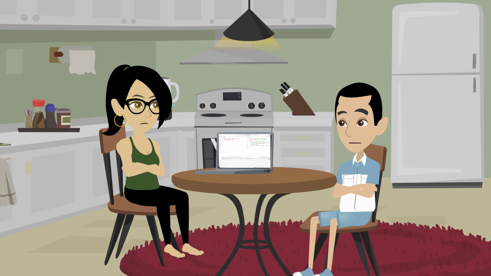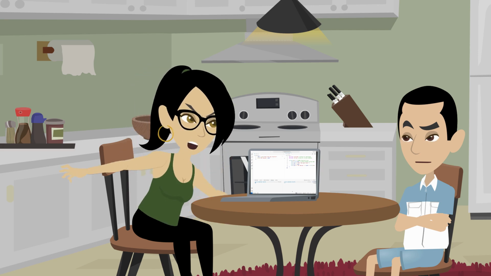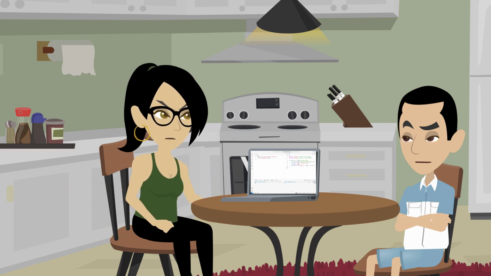Why do we even need functions? Seems pointless. Boy. Coding can be weird, but you really can't see why functions are helpful?